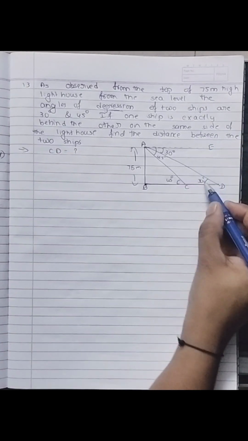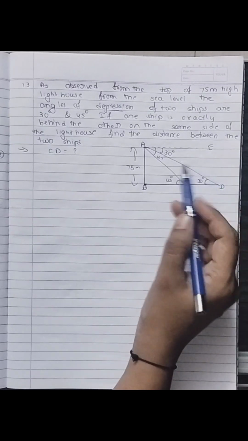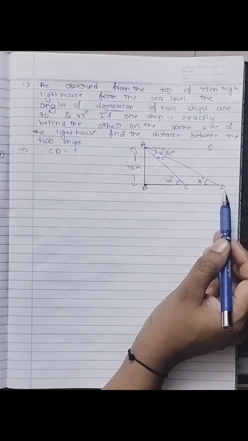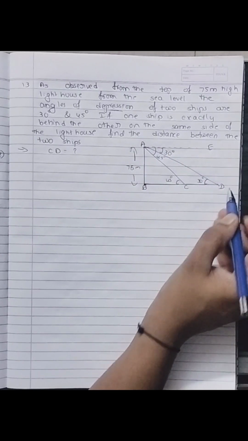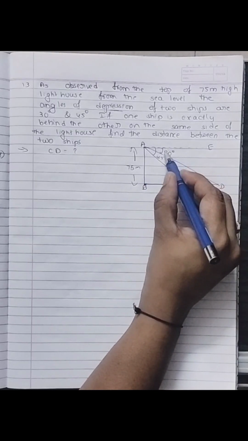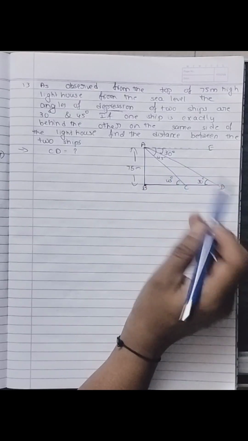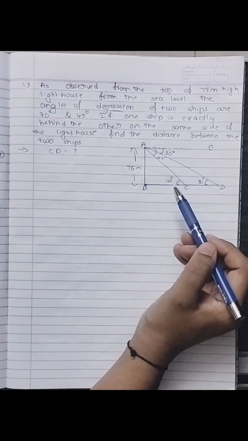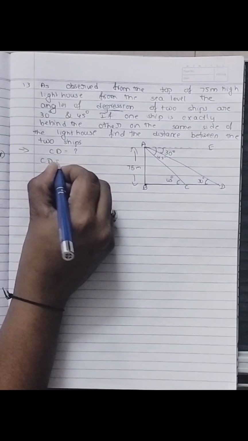And we know that this 30 degree will become the alternate angle, equal to this 30 degree, right? Because AE and BD are parallel lines and AD is the transversal to that, angle EAD will be equal to angle ADB. So this 30 degree will come here as 30 degree. Similarly, angle EAC is equal to angle ACB, so this 45 degree will come here as 45 degree, right? Next, let us assume CD is equal to x. So if this is x, let it be that.